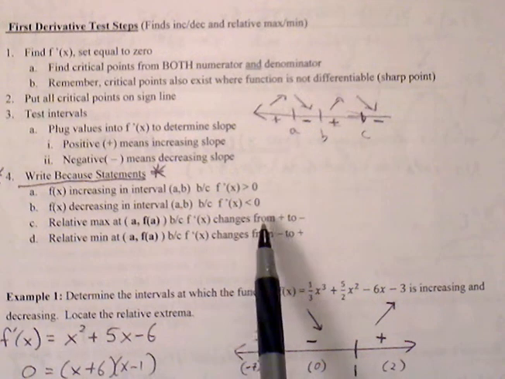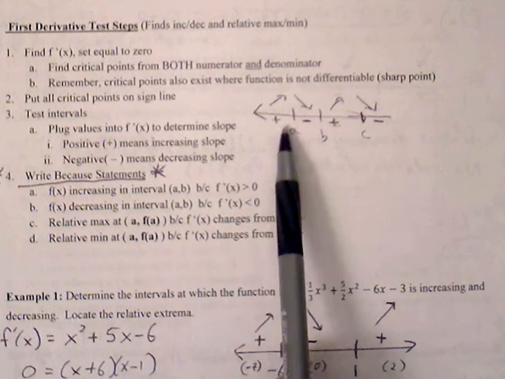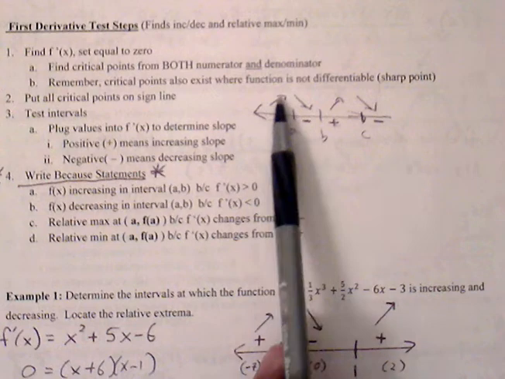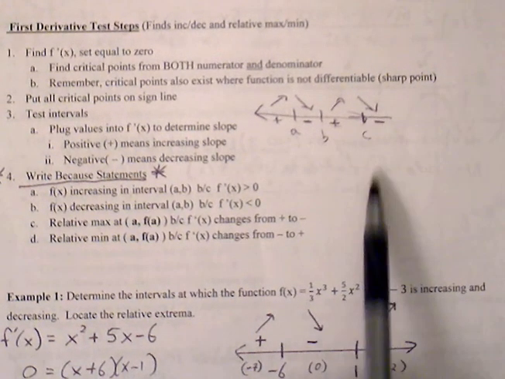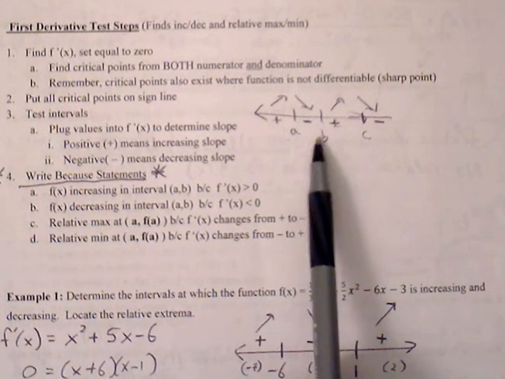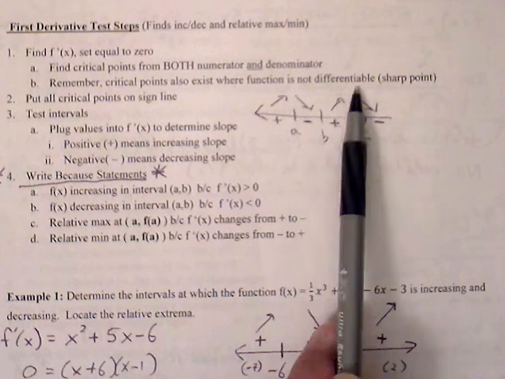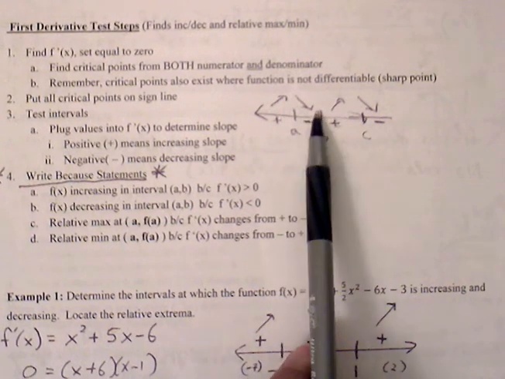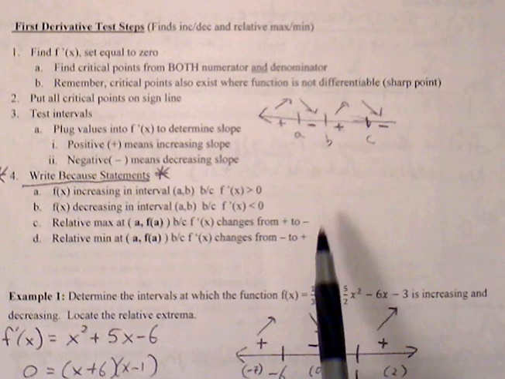We have a negative slope. Relative maximum is going to occur in this case at A because our f prime changes from positive to negative. And also at point C, because there's another change in signs from positive to negative. Relative minimum is going to occur in this case at B, because the slope changes from negative to positive. So any valleys in the graph, we can visually see, will be a relative minimum. Any hills of the graph will indicate a relative max.